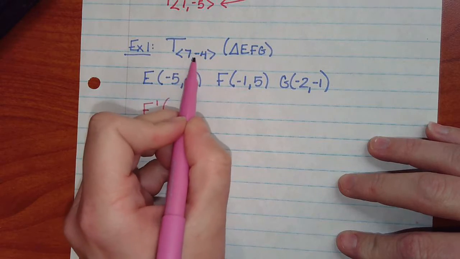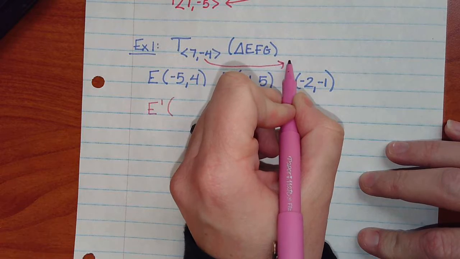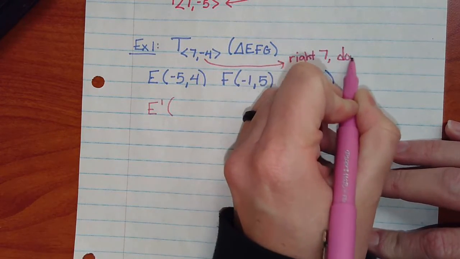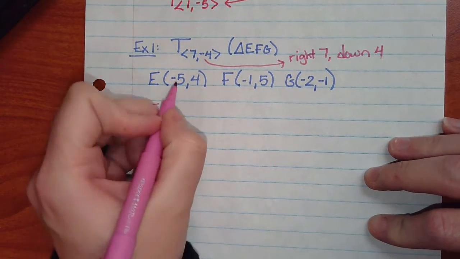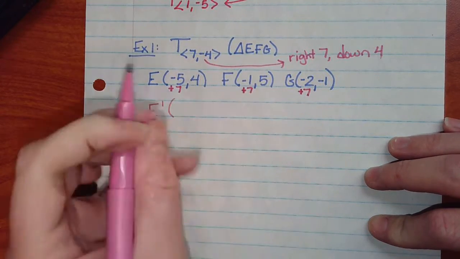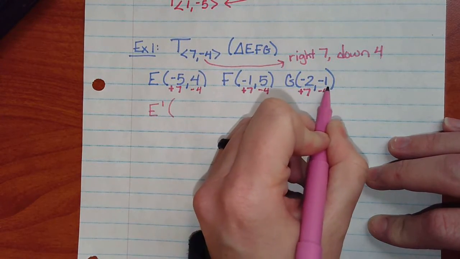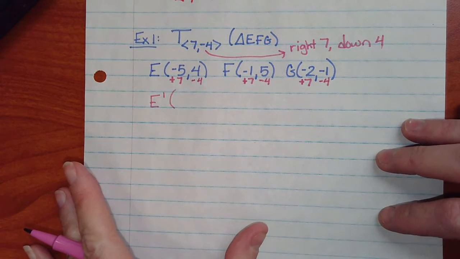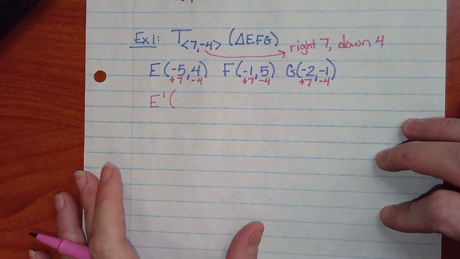This is my vector. My vector says 7, -4. So what that means is I am going to move every single point right 7, down 4. And if you think about this in terms of just coordinates, I'm going to take every single X value and add 7, and every single Y value and subtract 4. And that's really all you're doing today, is either adding or subtracting to your coordinates. So if you get confused, grab a calculator, use your phone, use your Chromebook calculator, and do the operations there.